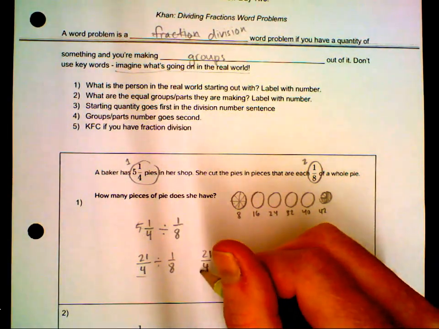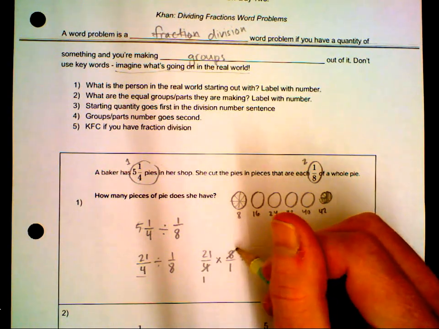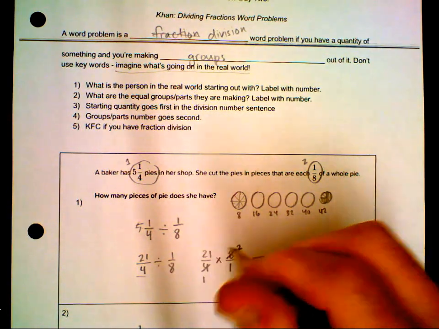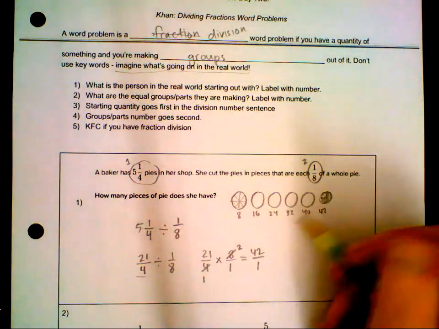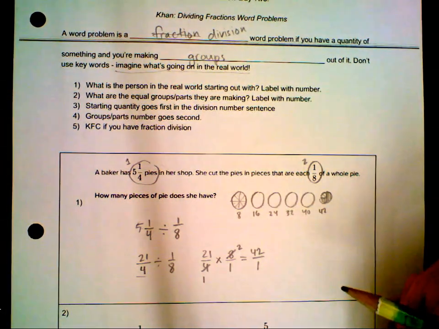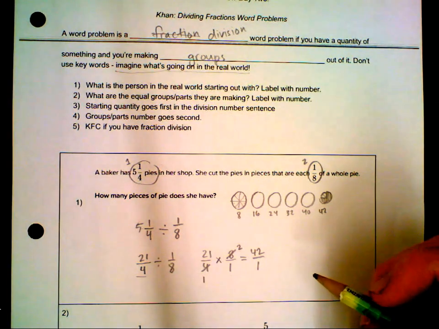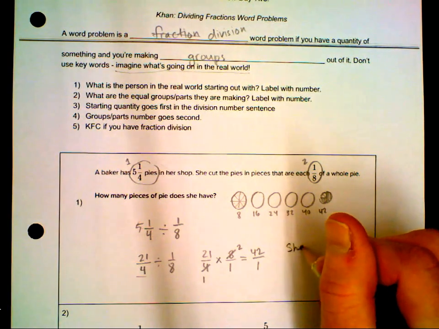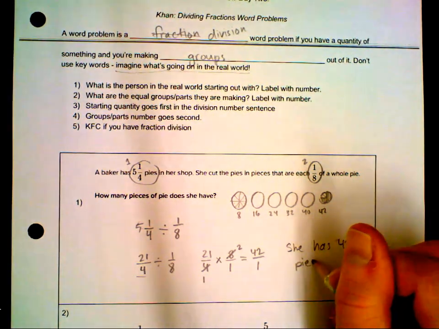The factor is 4. So 4 divided by 4 is 1. 8 divided by 4 is 2. So that will give me 1 times 1, and 21 times 2 is 42. So just like I found out with my picture, I have 42 pieces of pie. 42 eighths, more specifically. So how many pieces does she have? She has 42 pieces of pie.